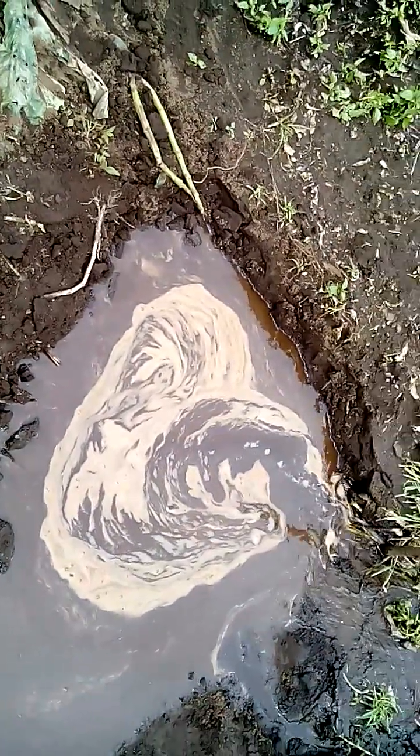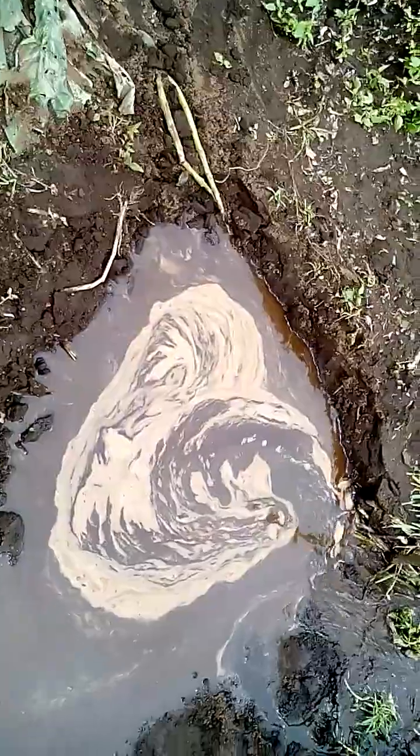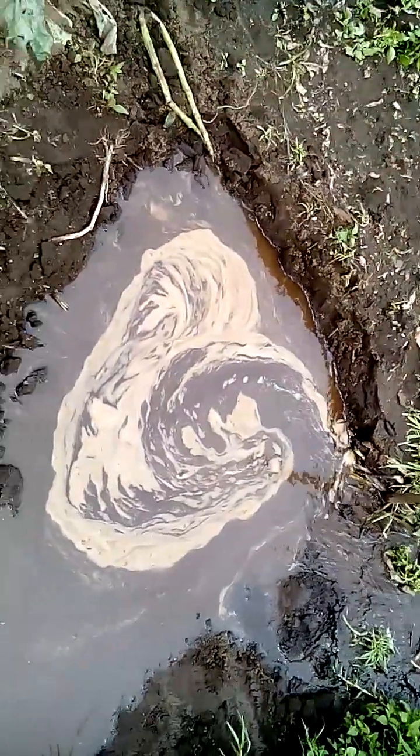Remember, as it overflows, it is going to leave some soil here. Let's wait and see what is going to happen.